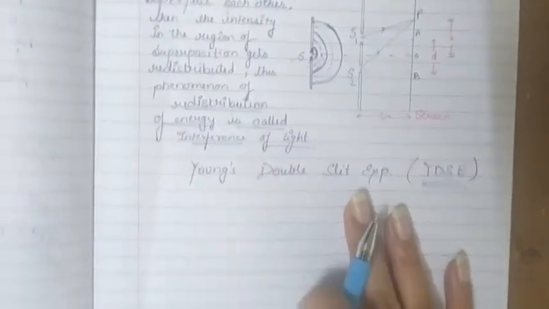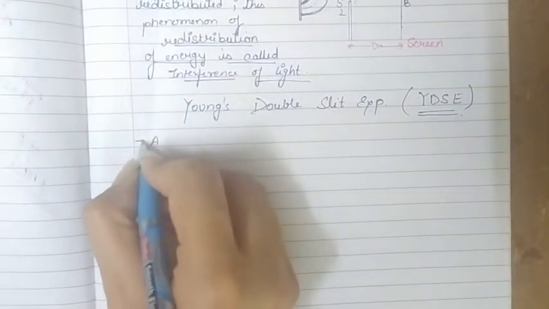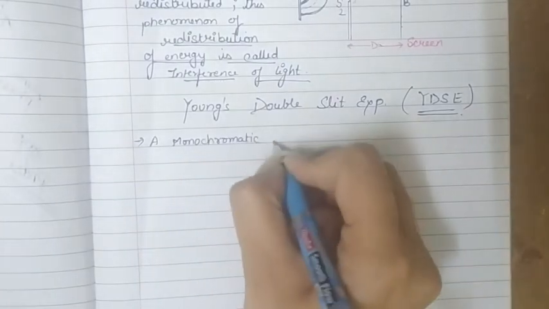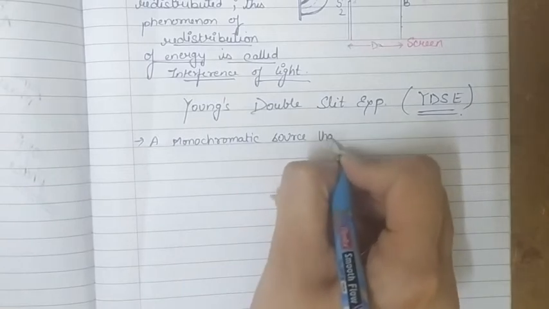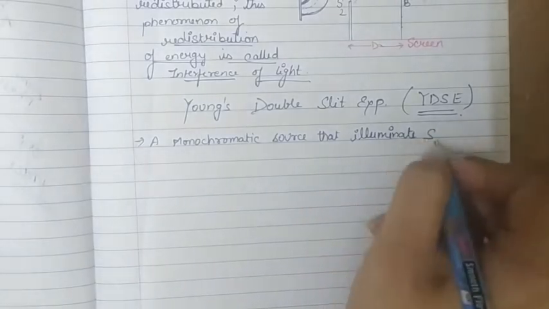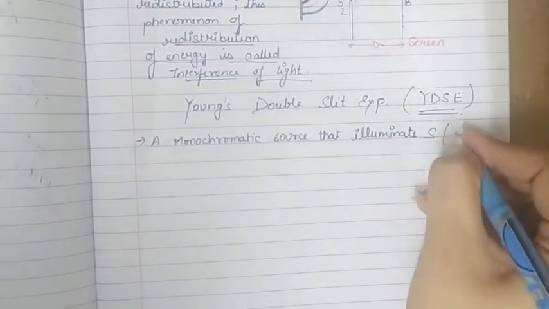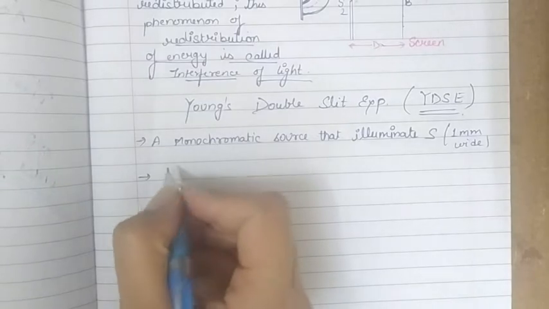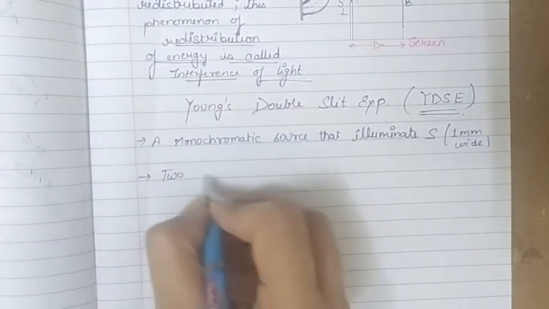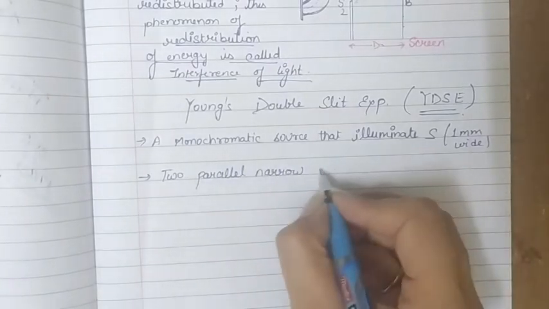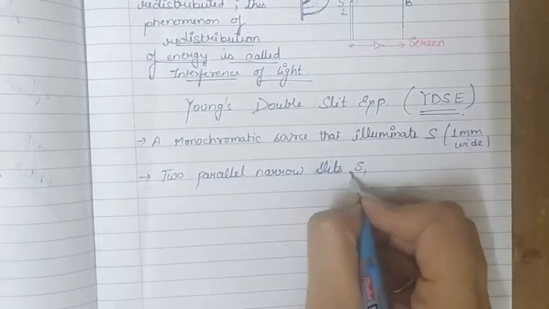So in Young's double slit experiment, the apparatus contains a monochromatic source that illuminates the slit S, which is about 1 mm wide. After that there are two parallel narrow slits S1 and S2.